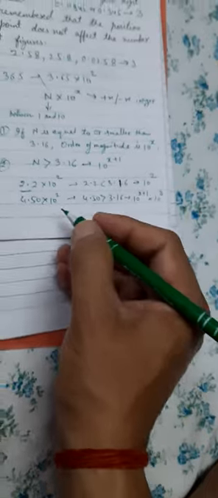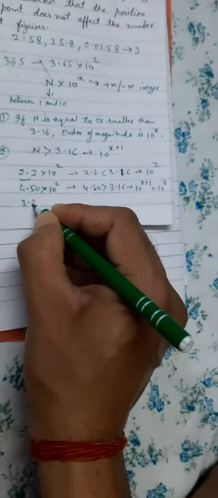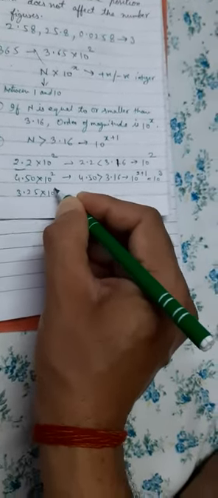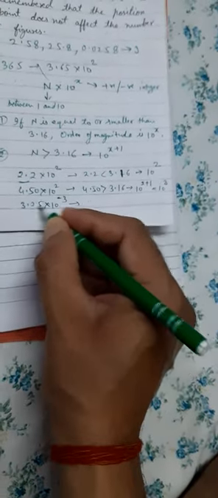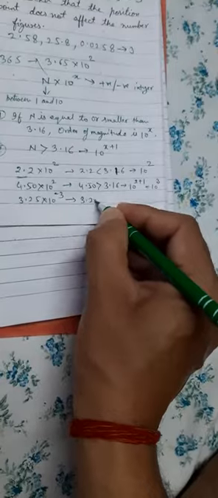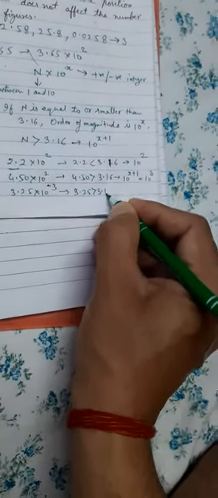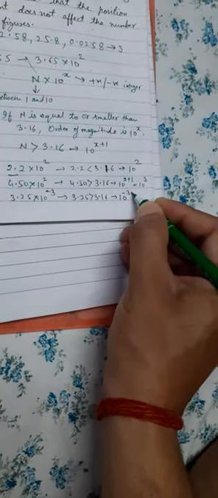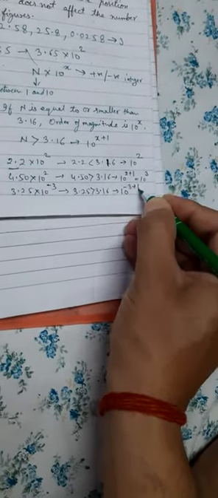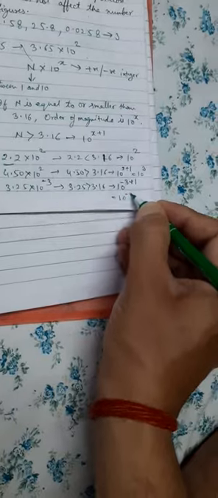Clear? Suppose another example I am taking, 3.25 into 10 to the power minus 3. This 3.25 is also greater than 3.16. So again the order of magnitude is 10 to the power x plus 1. That means it is 10 to the power minus 2.